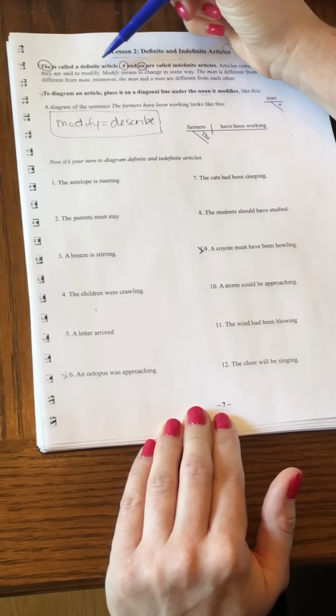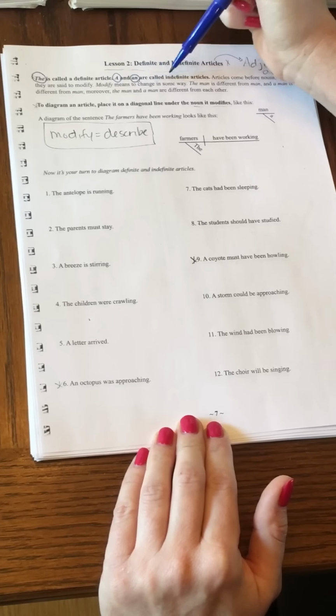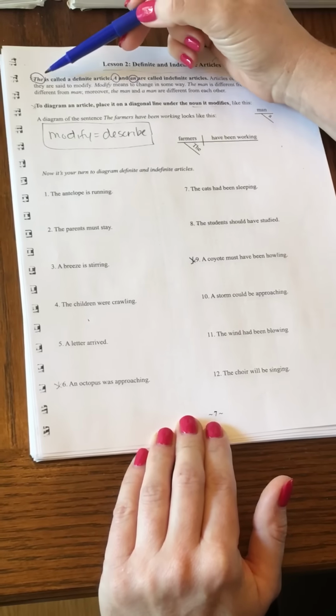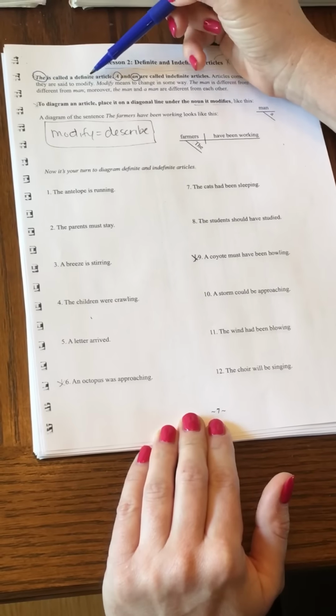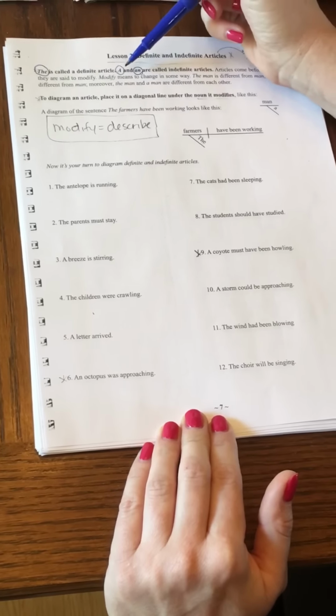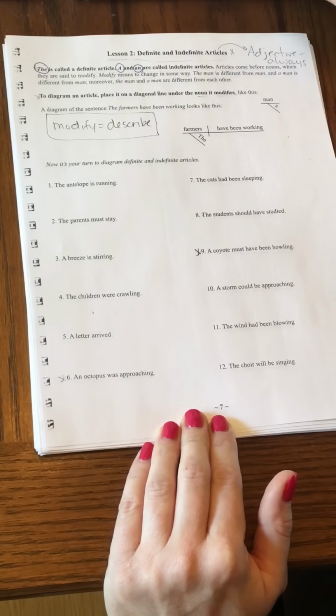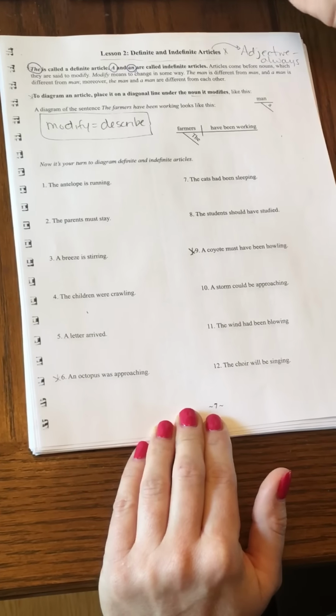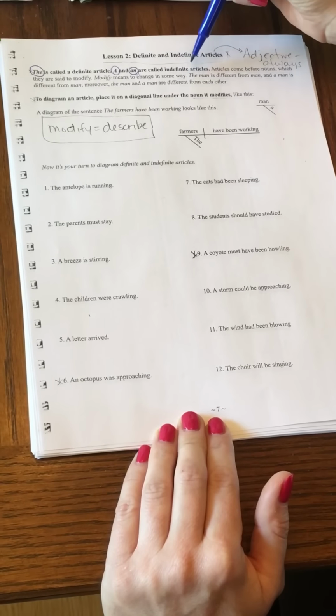Now, the is called a definite article. A and an are called indefinite articles because if you think about it, if you are the winner, you are one winner. And I always describe it as you are definitely the winner. If you are a winner, you don't know if there are 2 winners or 100 winners. So that's a little bit more indefinite.